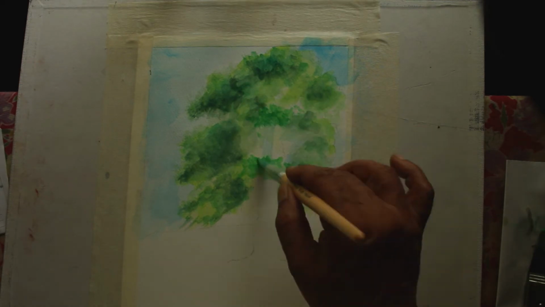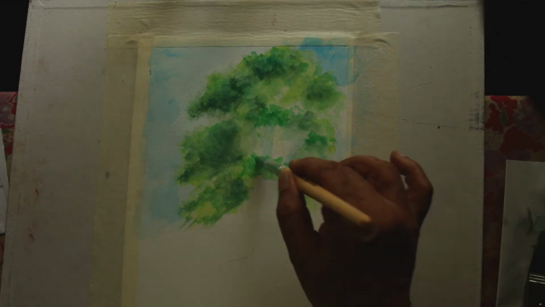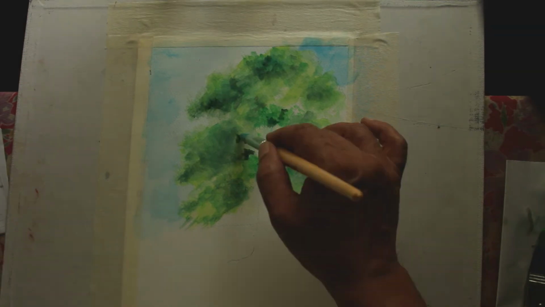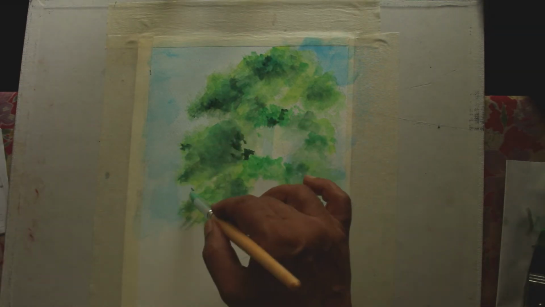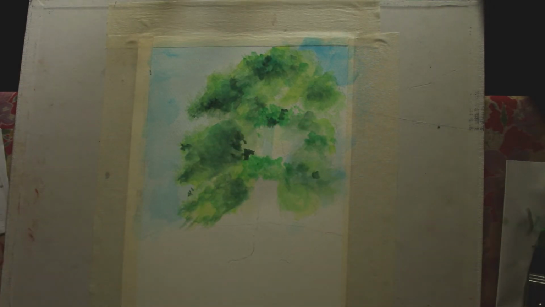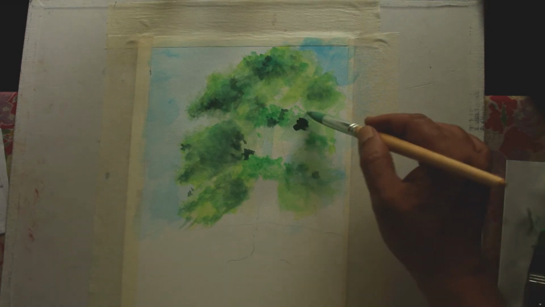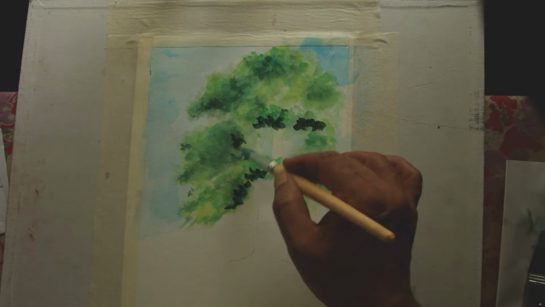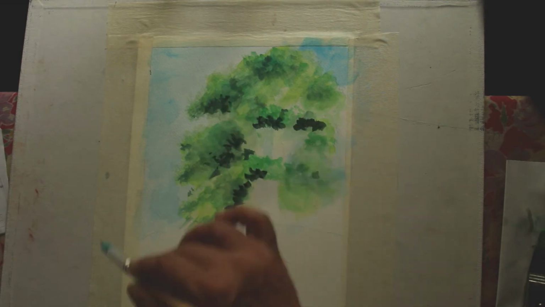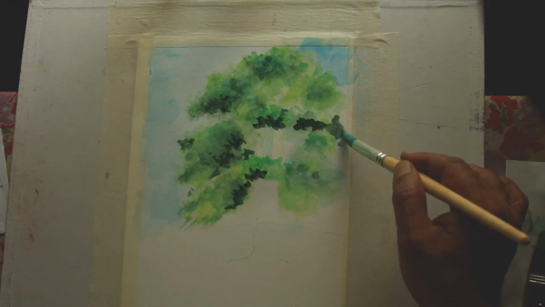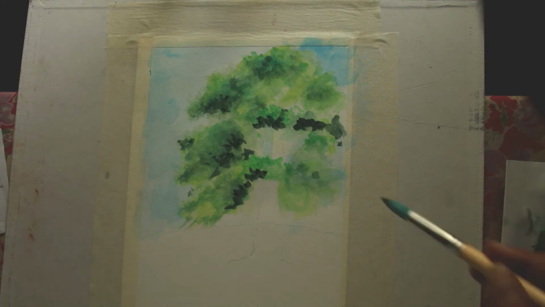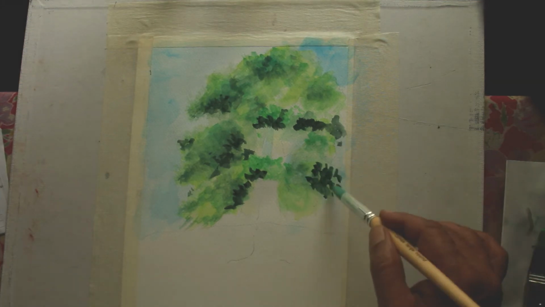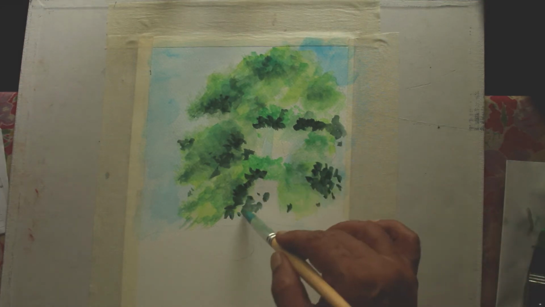So right through this painting of the tree, you have to remember those light shades, mid-tones and dark tones. That's the unavoidable mantra that you need to remember when you draw a tree like this. And if you've seen an oak tree, particularly in summer, it's got very thick foliage. The leaves, it's packed with leaves. So that's the effect that I'm trying to create here.